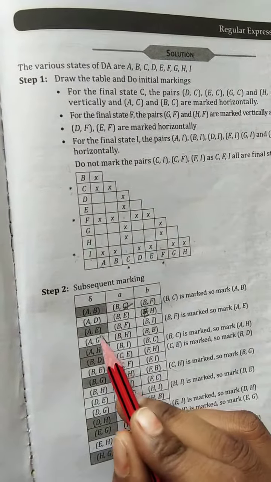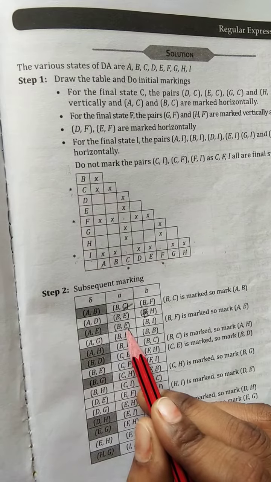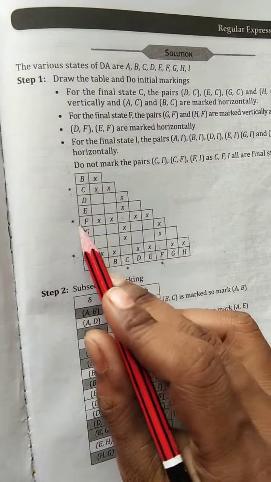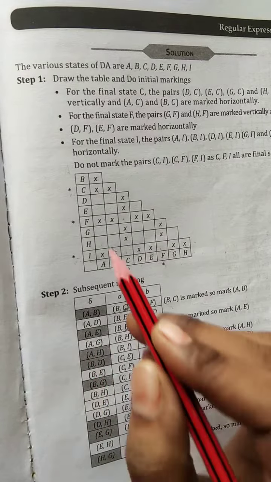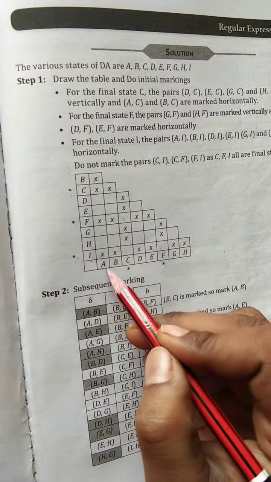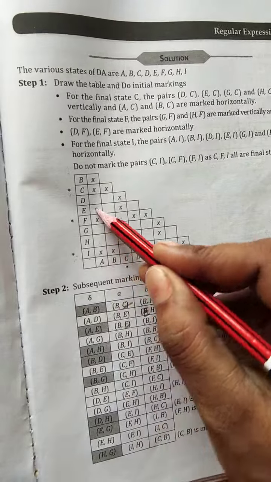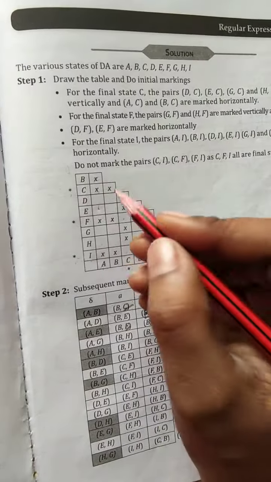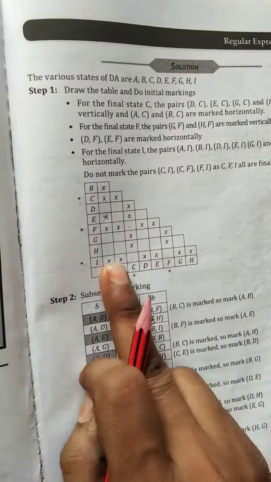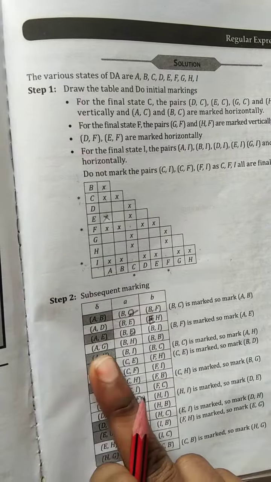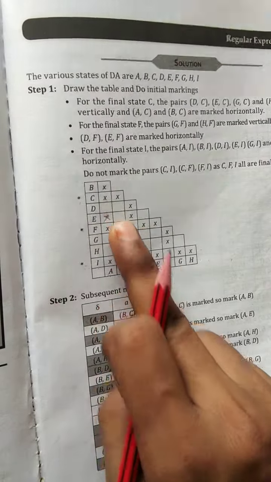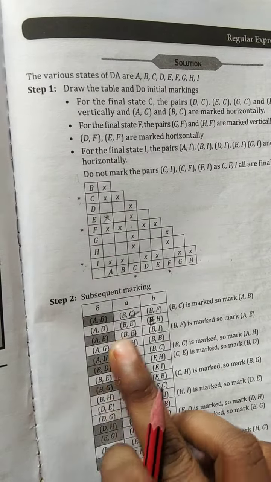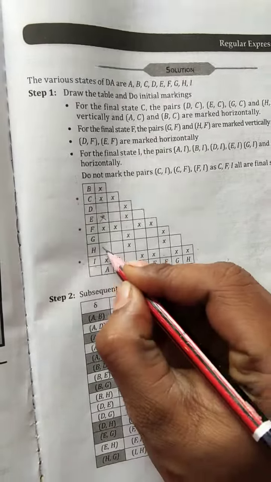Similarly you see here BF is marked, so we have to mark AE. Similarly next one BC is marked, so you have to mark AH also.